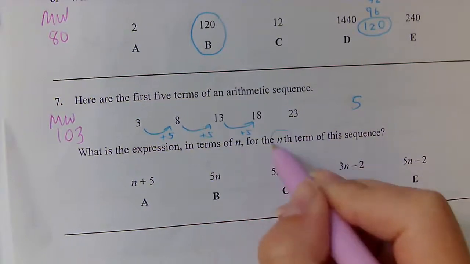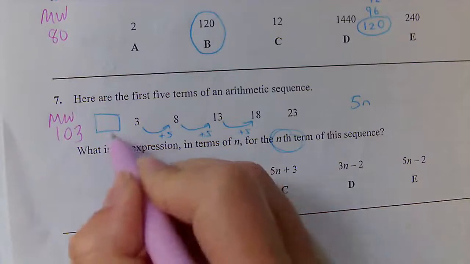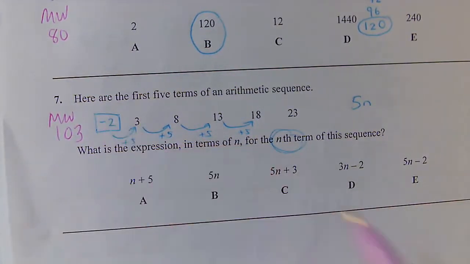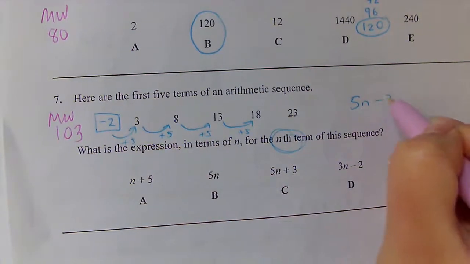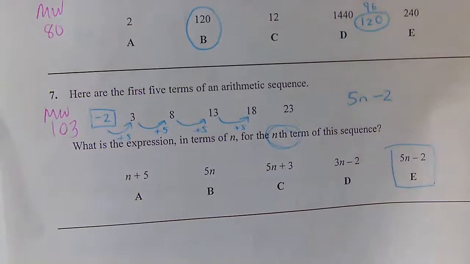It's an nth term question, so I write down an n. And I say to myself, what goes here? Well, if I went up by 5 and got 3, then I need to take away 5, which is going to leave me at minus 2. And it's minus 2 that I pop on the end. Okay, so 5n minus 2. Don't know why I draw a box and not a circle, but there you go.